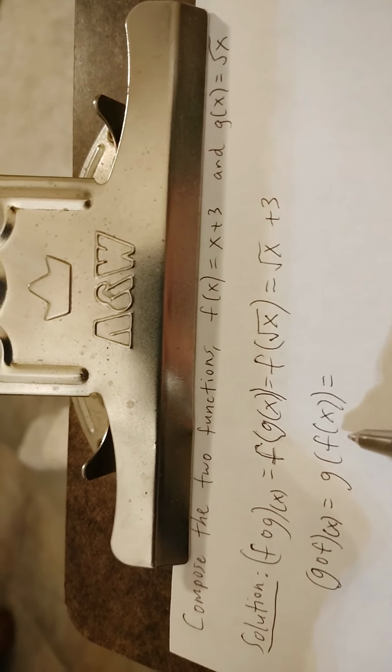We can reverse the order. How about, what is g circle f of x going to equal? Well, it turns out you can just go like this, like you did before: g of f of x. So again, the second function goes on the inside. And what is this going to equal? Again, it's only 3 steps.